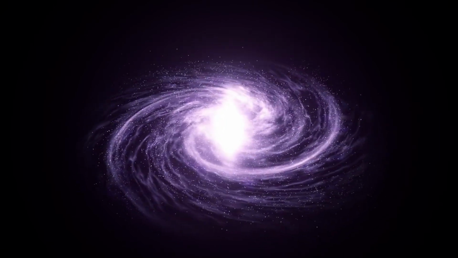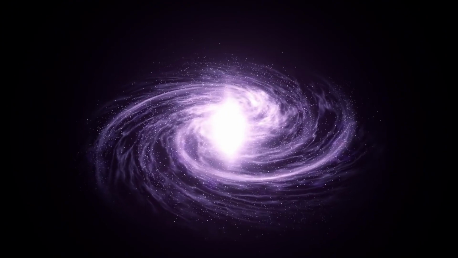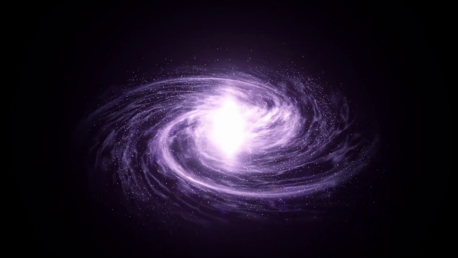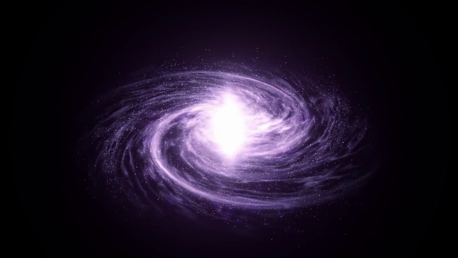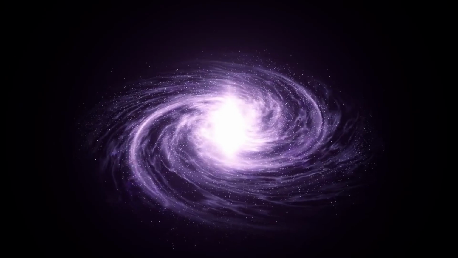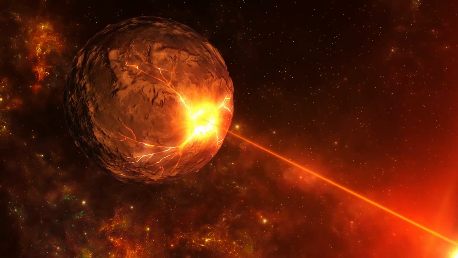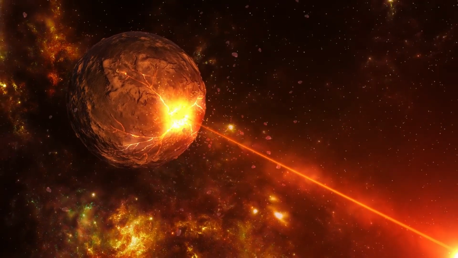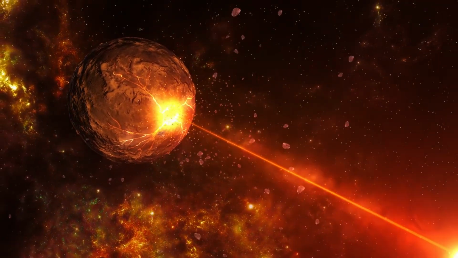Some theories propose that all of space-time might be a three-dimensional projection of information encoded on a two-dimensional surface, much like a hologram. If true, this idea would fundamentally alter our understanding of the universe, suggesting that space-time itself is not as it seems, but is instead an emergent property arising from deeper principles.